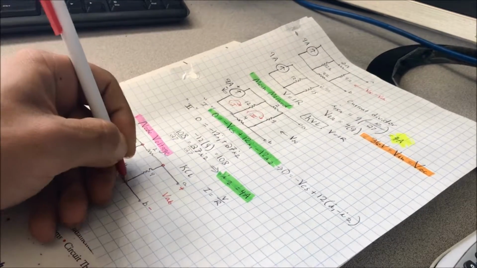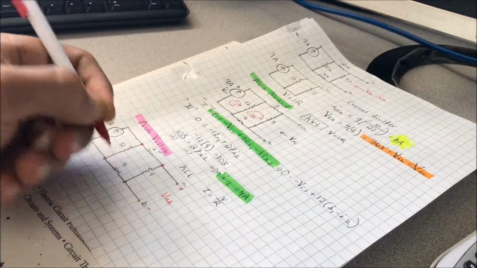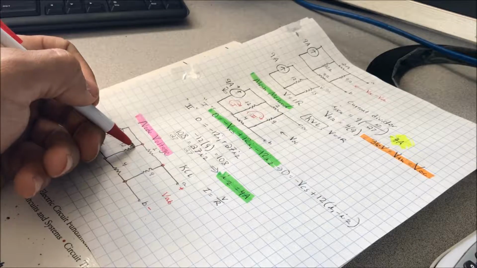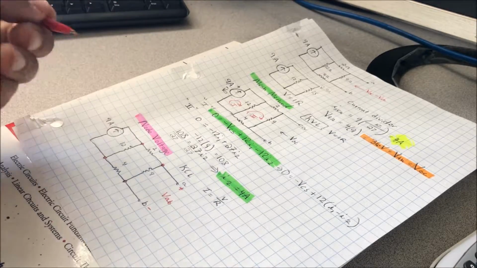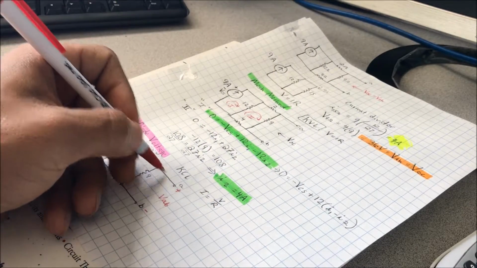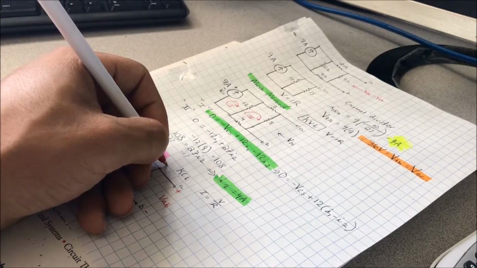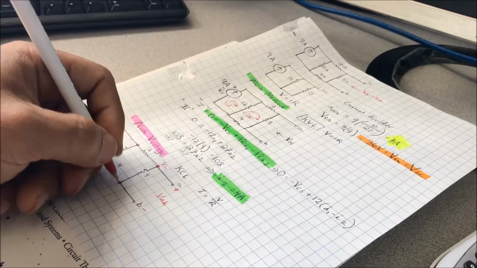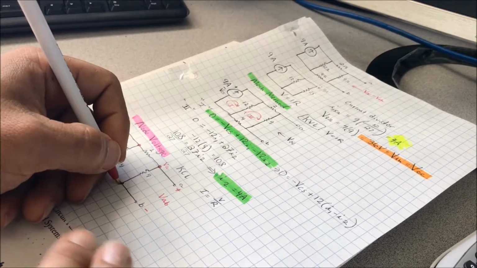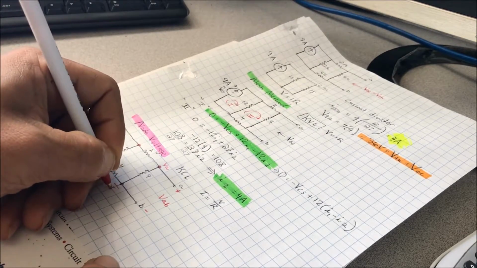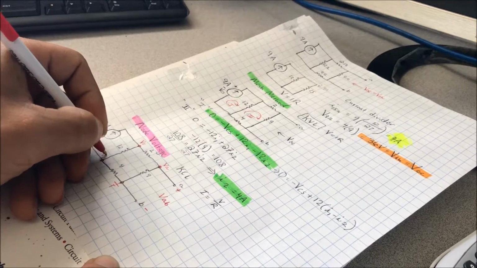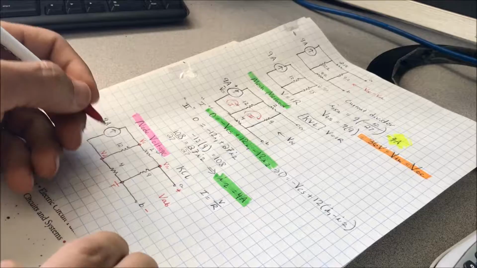As you can see right here, a node is anywhere where there are 3 or more wires connecting. So since this is down the line with the A, we can just call this VA, and this is B, so we can just make this the ground, and then we'll call this VC, and we'll call this VD.